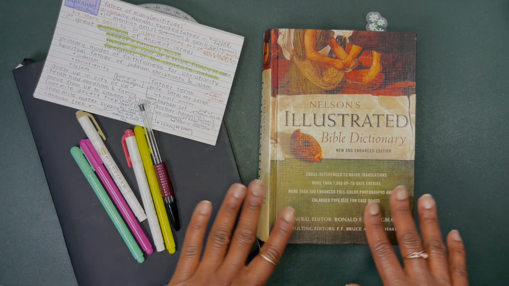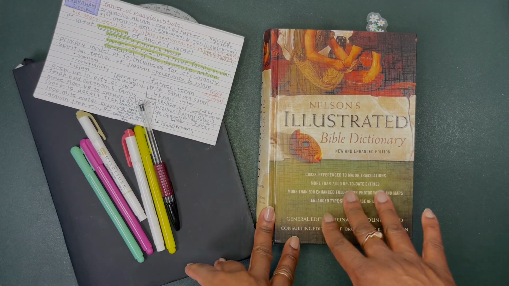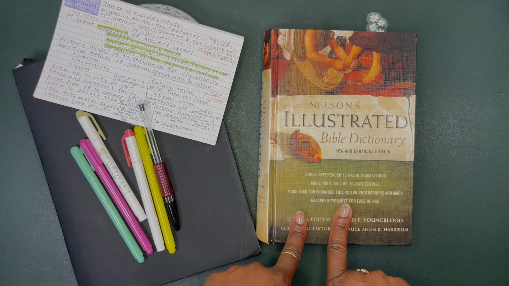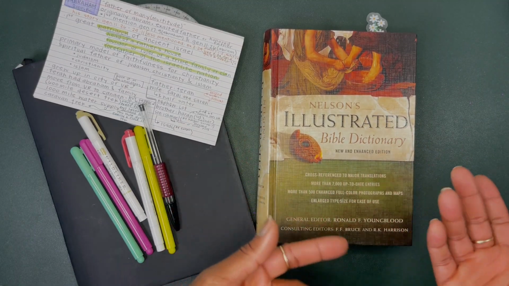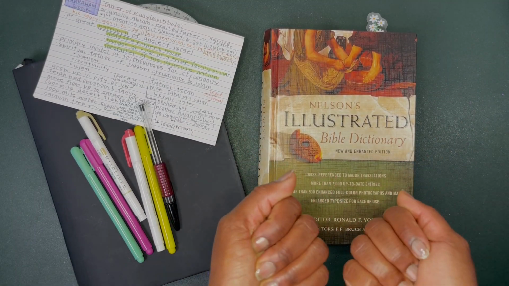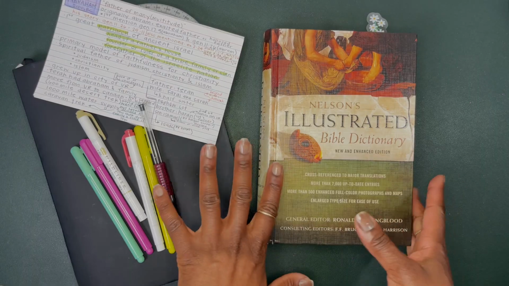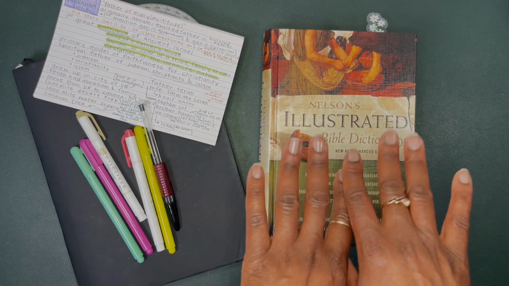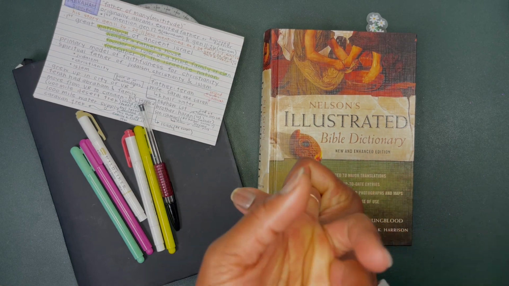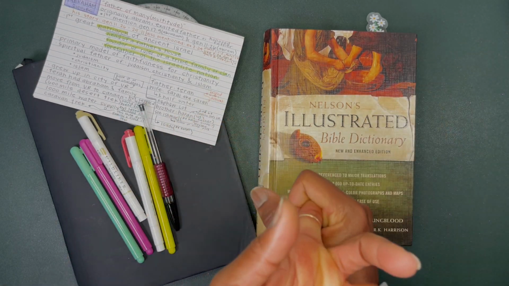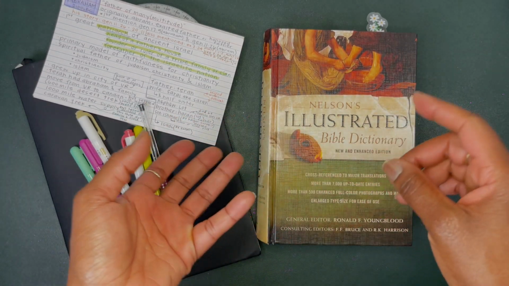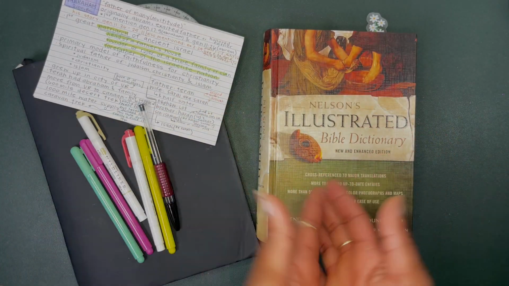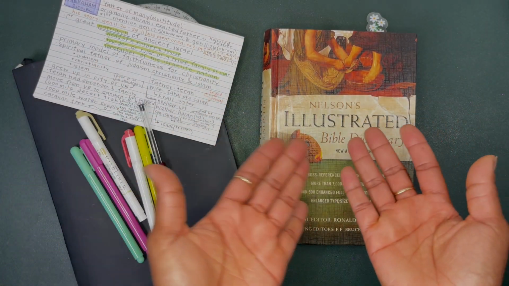And last but certainly not least, I suggest getting a good Bible dictionary. This dictionary comes in your Kindle, but I prefer books to be in my hand. I just love the feeling of physical books in my hand. But this dictionary is literally, to me, the GOAT. Not only does it have definitions of things that are listed in the Bible, jewelry, months, it also includes people and places.